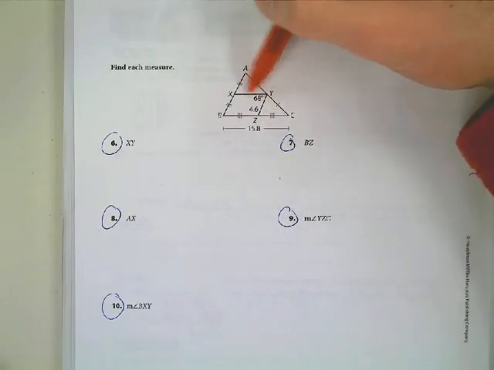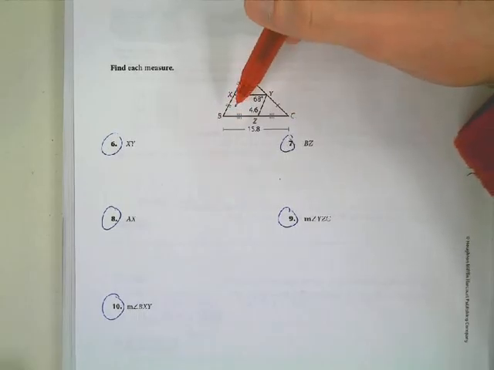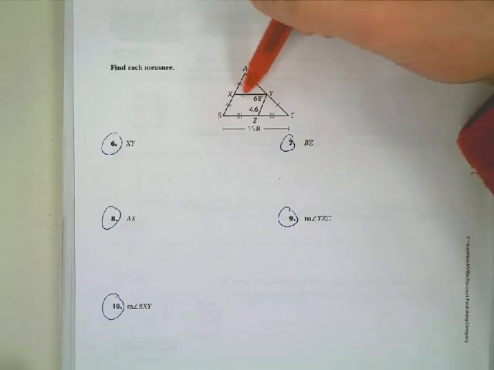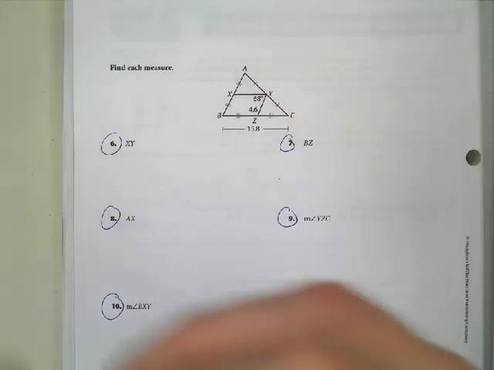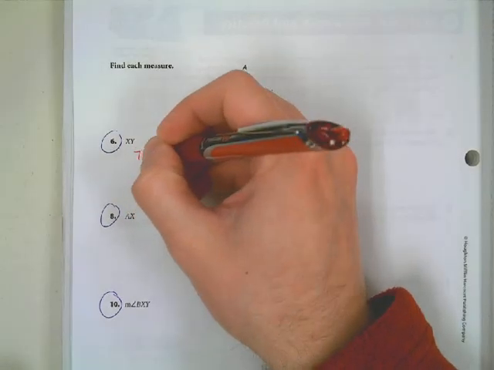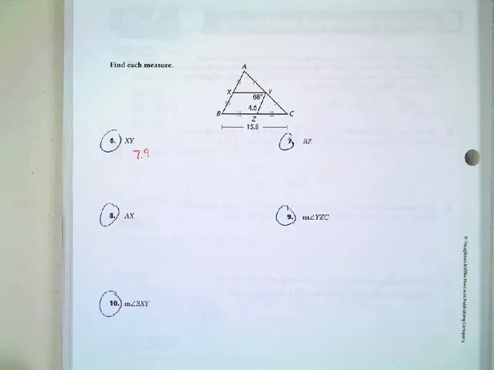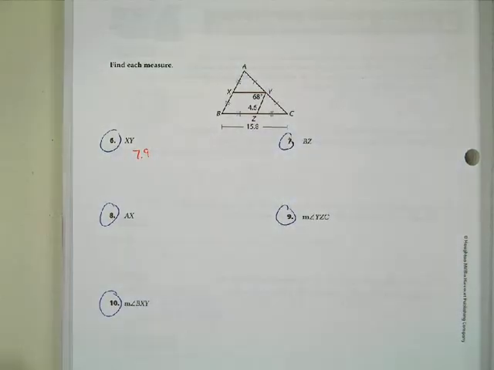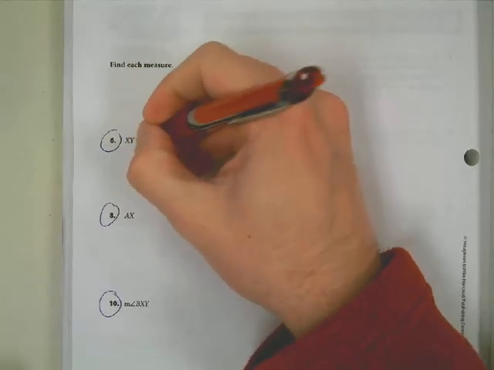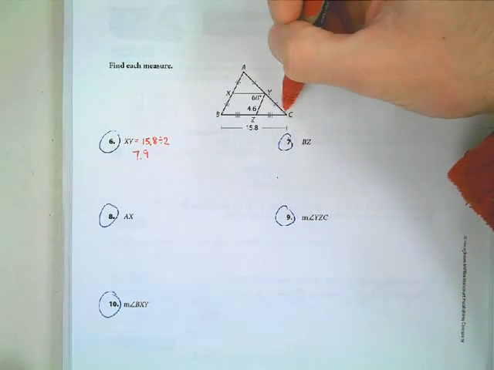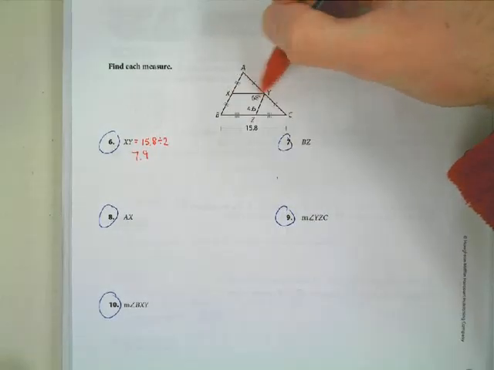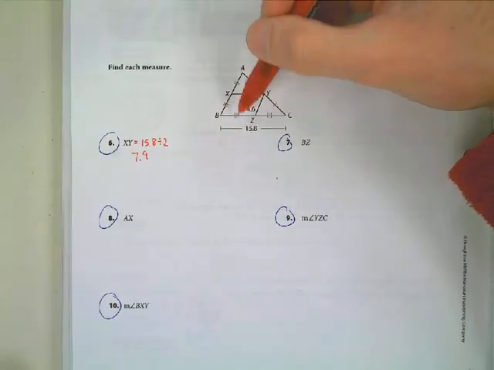Alright, so let's go to someone here, so Evan, what will XY be? What did you get? 7.9, okay, is correct. How'd you get 7.9? It's 15.8 divided by 2, okay? Half the third side gives you this length of the midsegment. So the midsegment is related to that third side. If that's 15.8, half of that is going to be 7.9, okay?